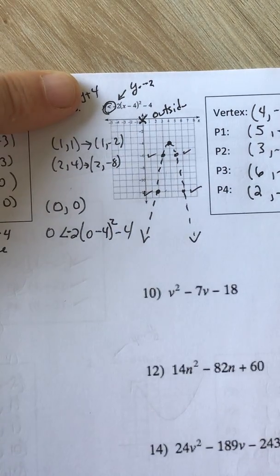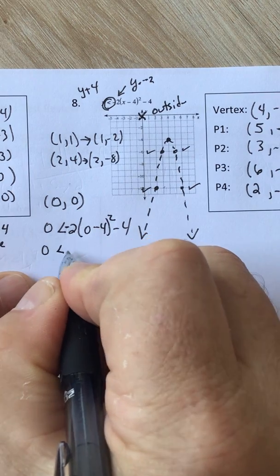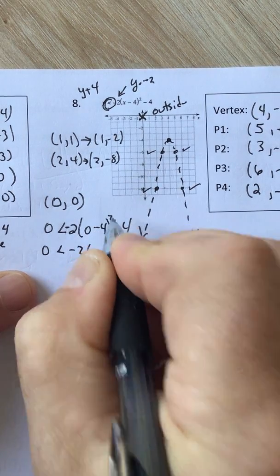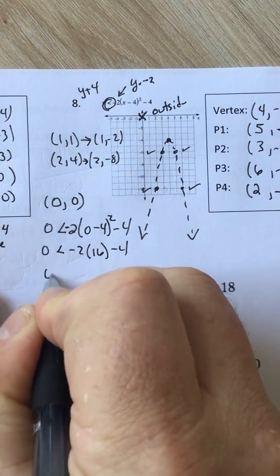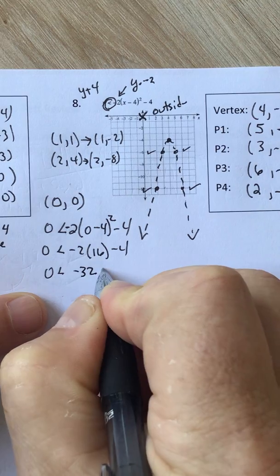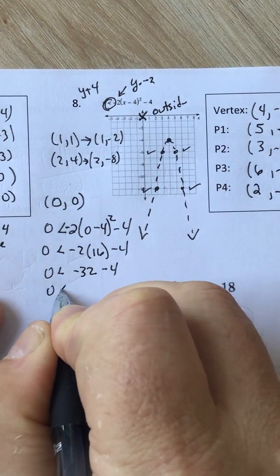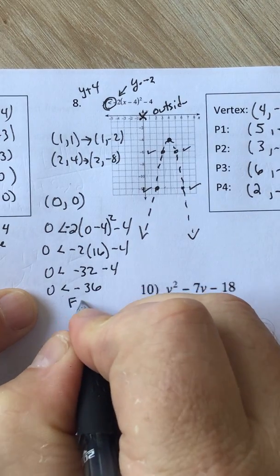Is that true? Well, let's see. That's 0 less than -2 times -4 squared would be 16 minus 4. -2 times 16 is -32 minus 4. So is 0 less than -36? No, that is false.